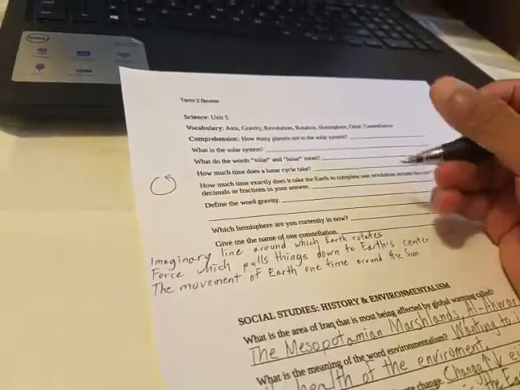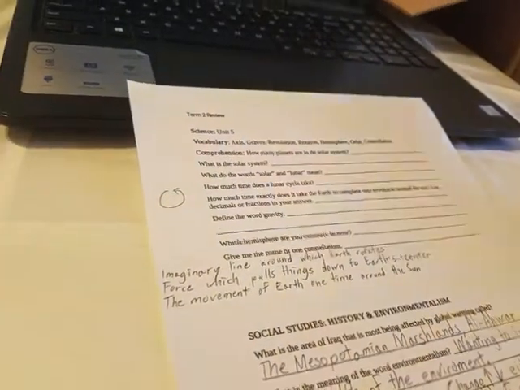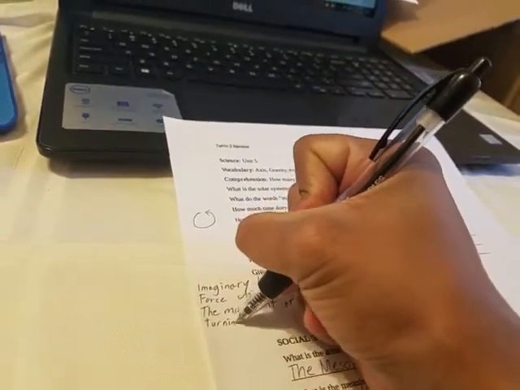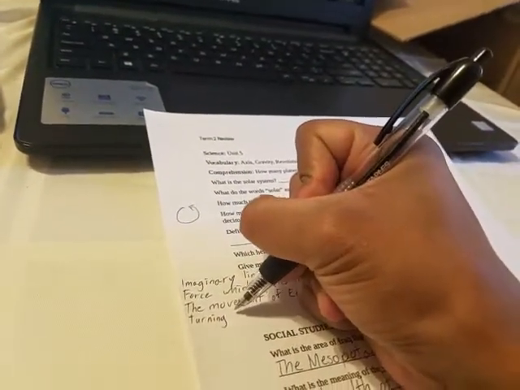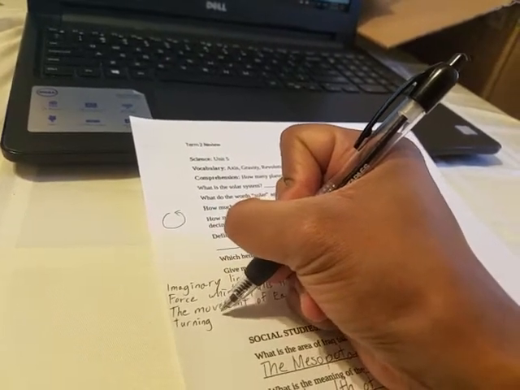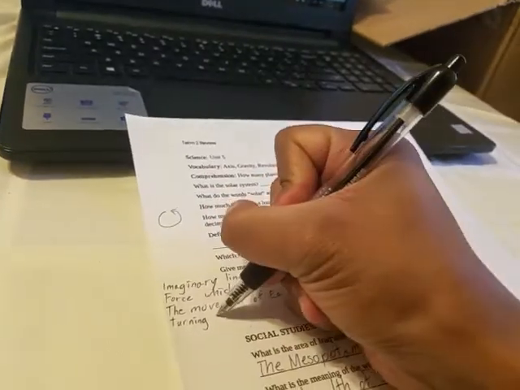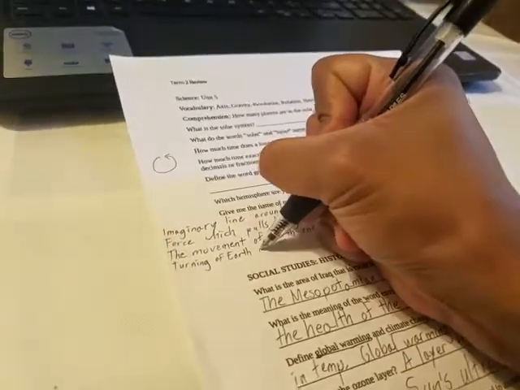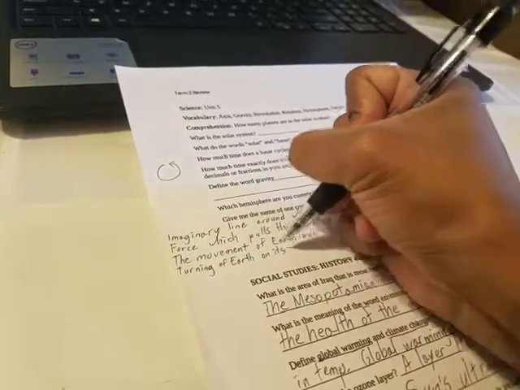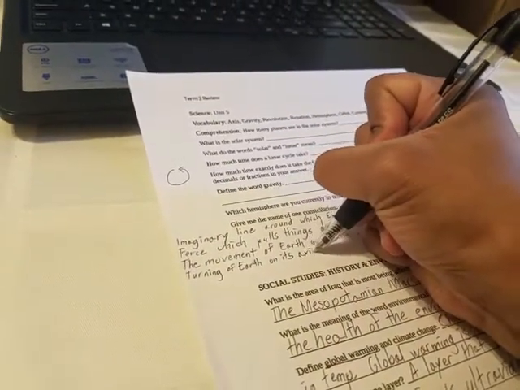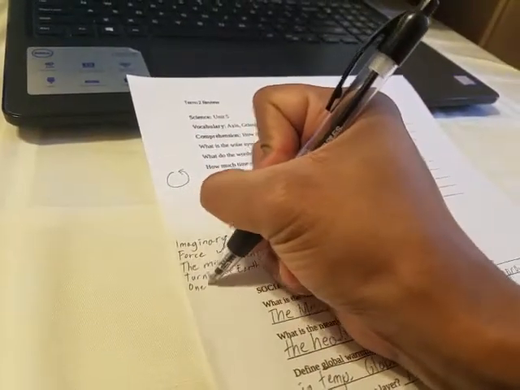For rotation, that is the turning of Earth on its axis. And once again, this can be for any object. The turning of any object around its own axis. For hemisphere, that is 1/2 of Earth. Okay?